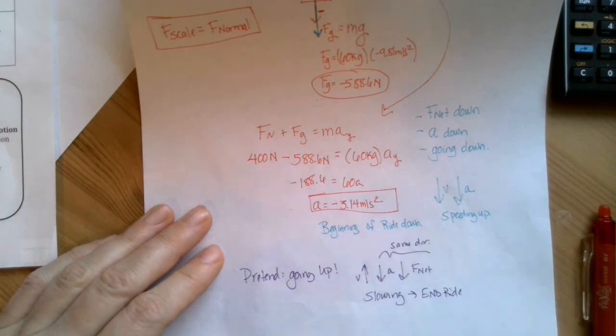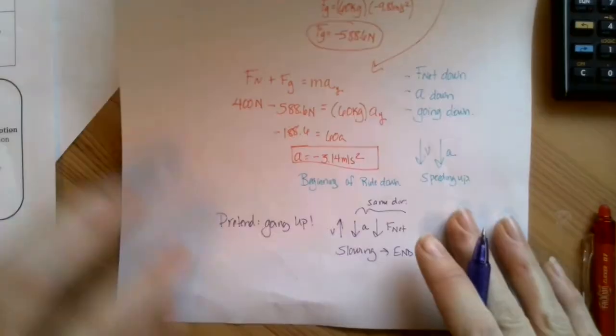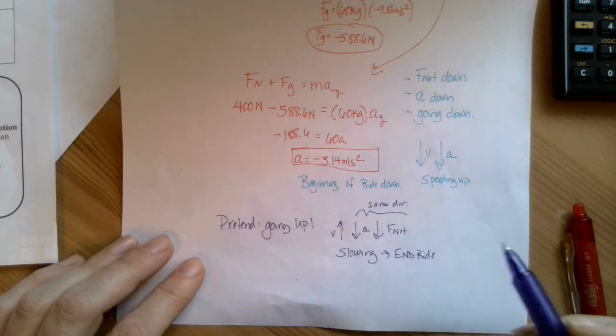Remember, on a typical elevator ride, you're going to speed up in the beginning, then you'll go for a constant velocity for a while, and then you'll slow down at the end.